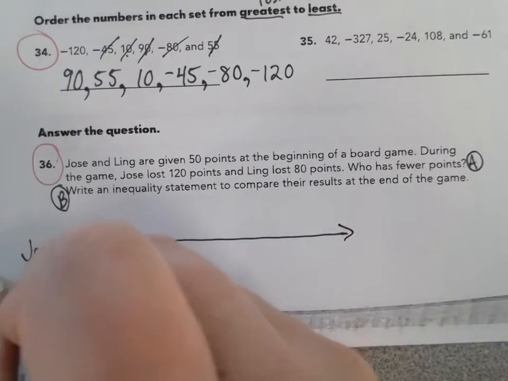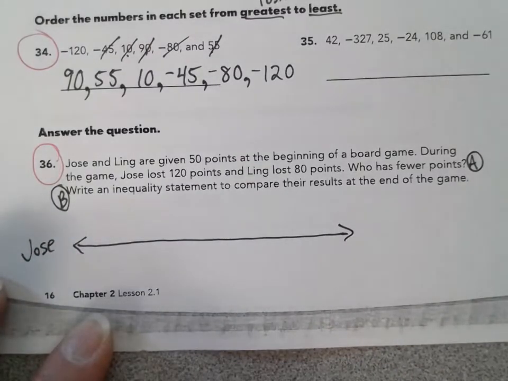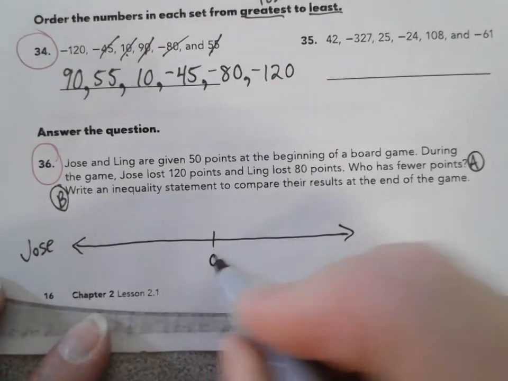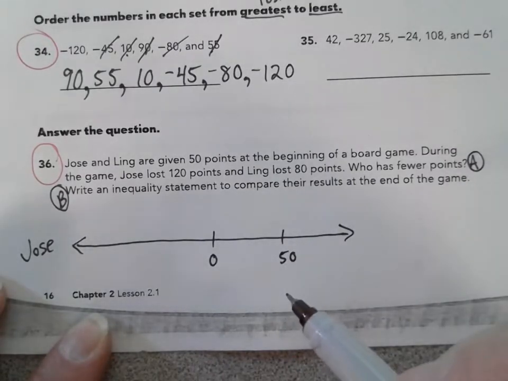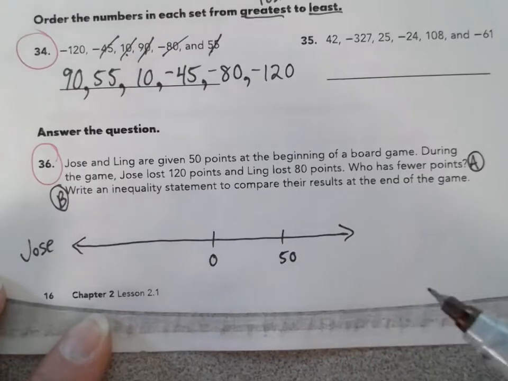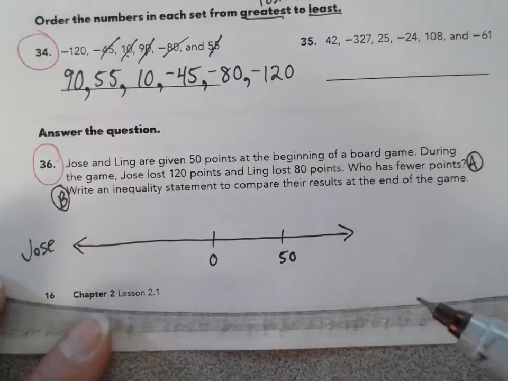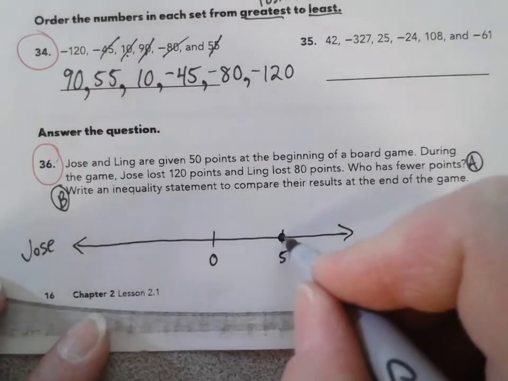And I'm going to draw Jose here. This will be Jose's number line. Here he is. He's way out here past 0. He's back here at 50. And no, I didn't count 1, 2, 3, 4, 5 all the way to 50 because that would have taken a really long time. So here he is at his 50 points. In fact, I'll put a point there.